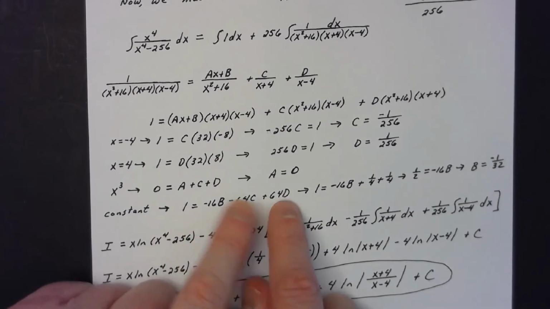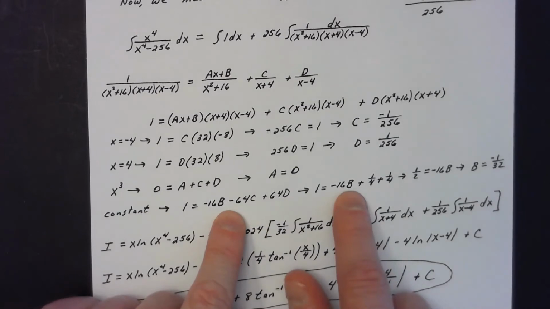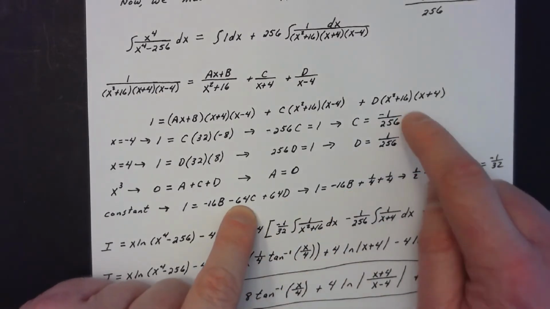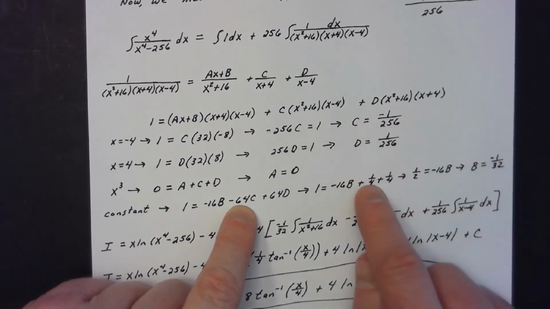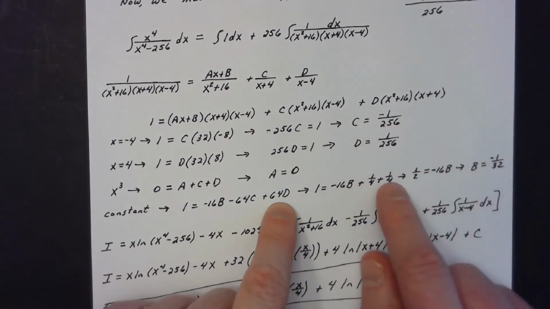So I already know what c and d are equal to, so I just said, well, 1 is going to equal -16b, and then minus 64 times a -1 over 256 gave me a positive 1/4. 64 times 1 over 256, again, positive 1/4. So I saw that that was just a plus 1/2 on that side.